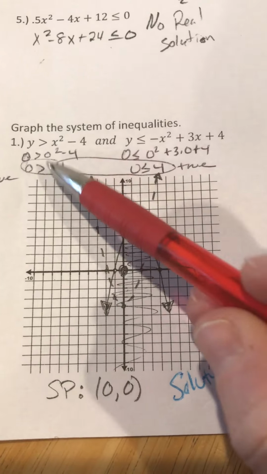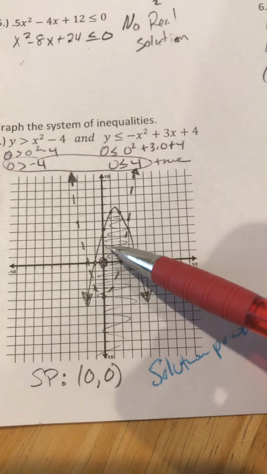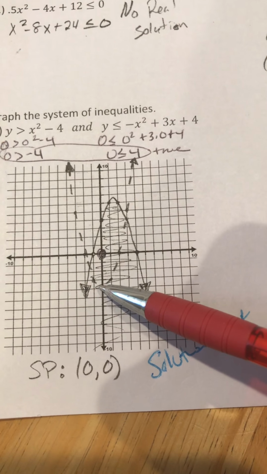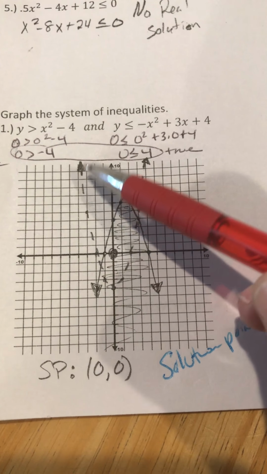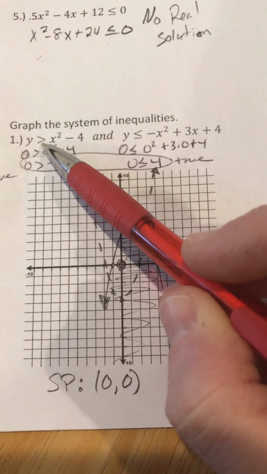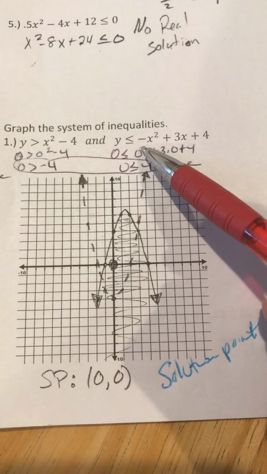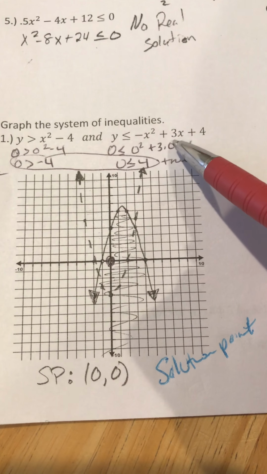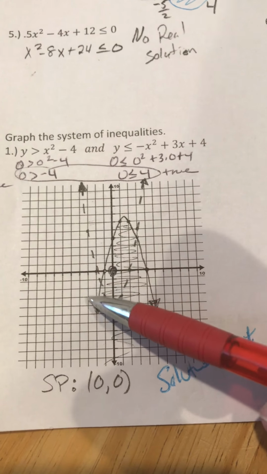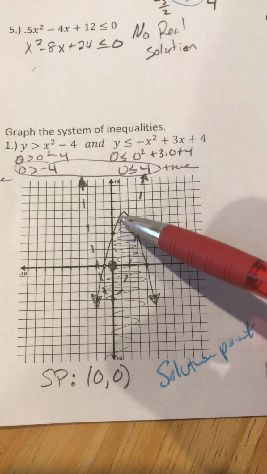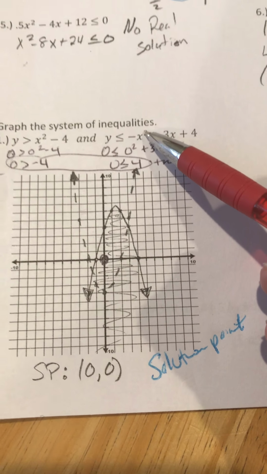So again, I had the inequality y is greater than x squared minus 4. We know that that takes our vertex down 4, and we graph the parabola. Notice that this one is a dashed line because we just have a greater than sign. The second one is y is less than or equal to negative x squared plus 3x plus 4, which is the solid line parabola facing down, which makes sense because we have a negative a.